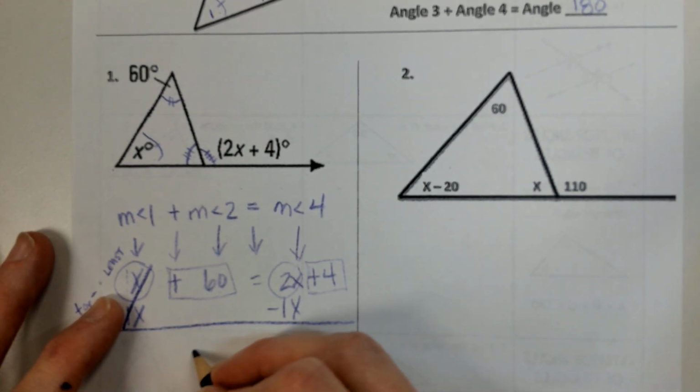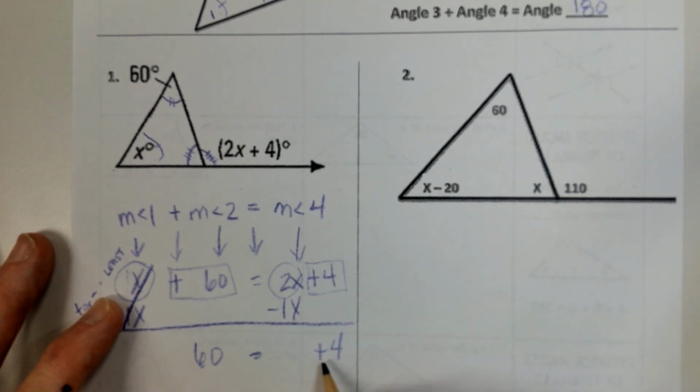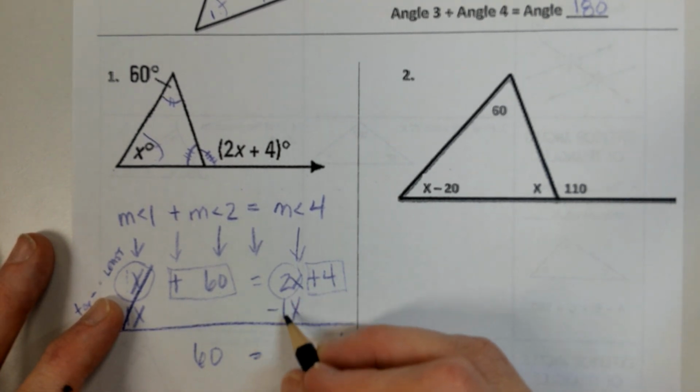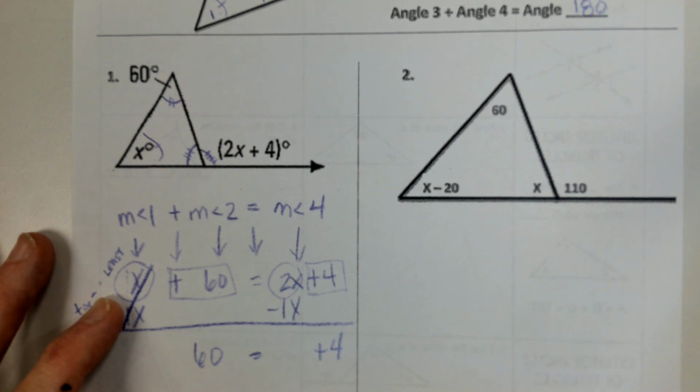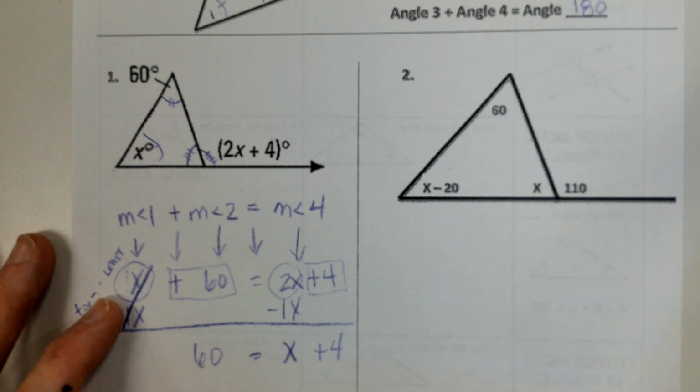Now, I'm going to bring down my 60, bring down my equal sign, bring down my positive 4, which is going to become a plus sign. 2 minus 1. I have to do this properly in my calculator. Just for kicks, put it in your calculator. 2 minus 1. Ready, go. 3, 2, 1. What is that? 1. 1 what? X. 1x. This is going to be real simple. I don't even really need a last step.